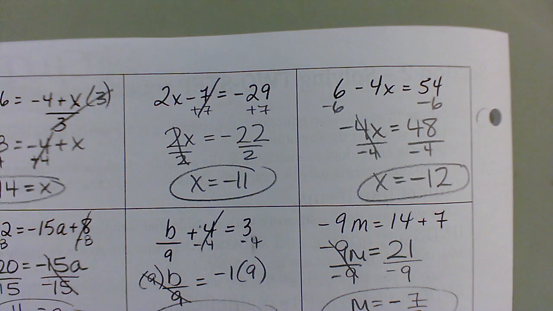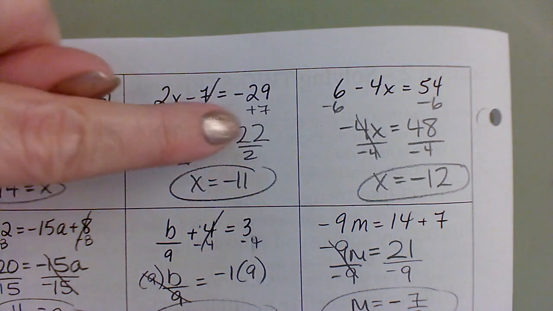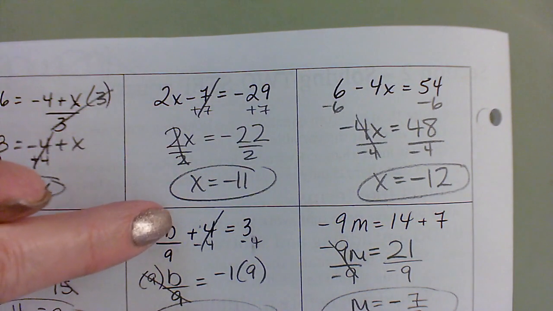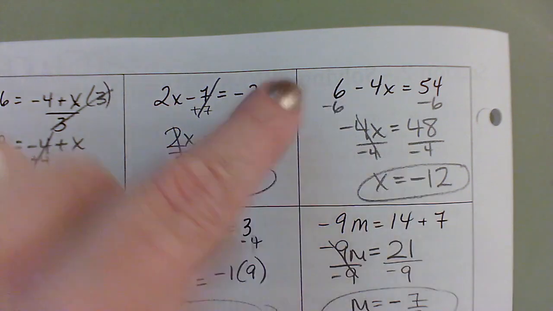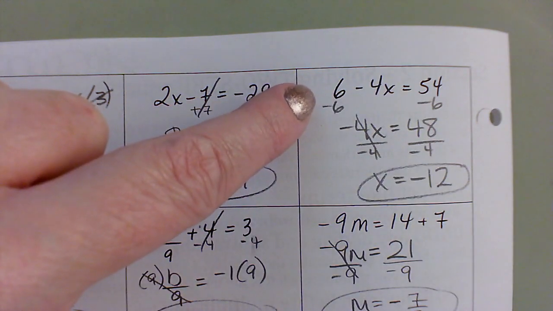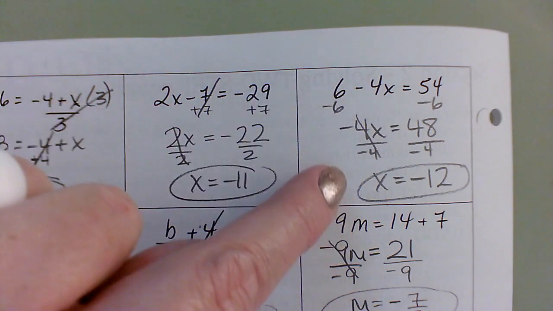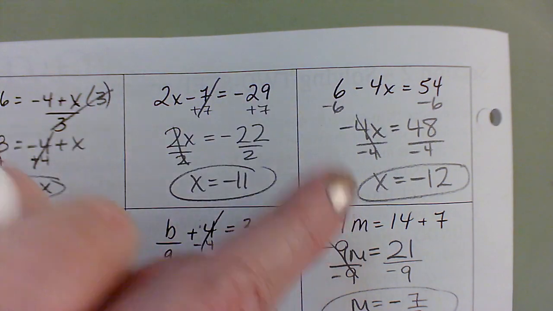You just put your pencil down when you're done so I know I can move on. All right, so did we add 7 to both sides, get a negative 22, divide by 2 and get a negative 11? Yes. Perfect. This one, did we catch the subtracting of 6 first? Yes. And then dividing by negative 4 and giving me a negative 12. Good.